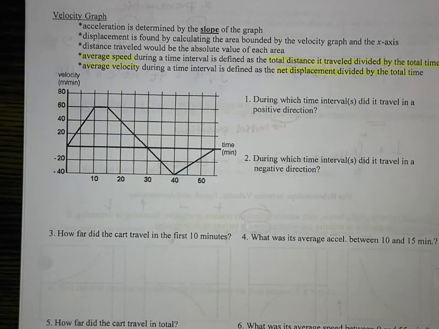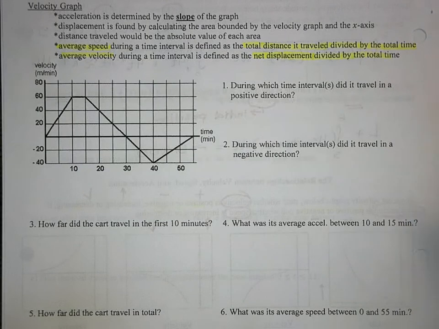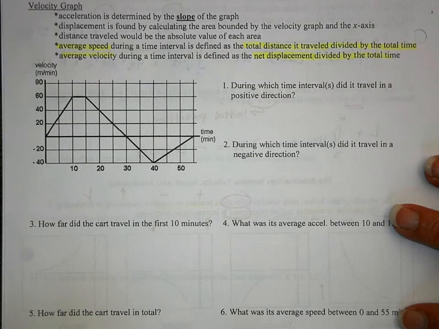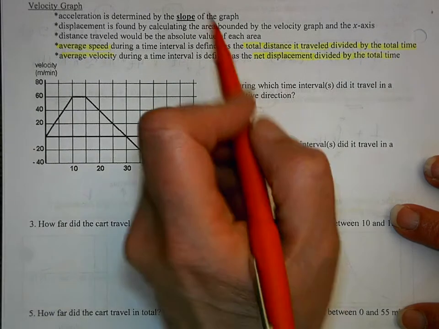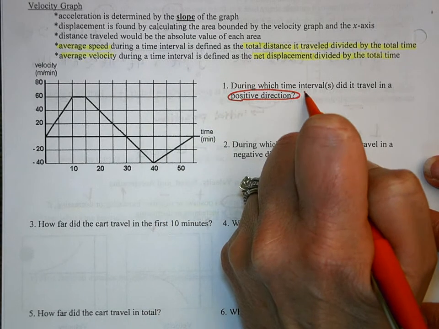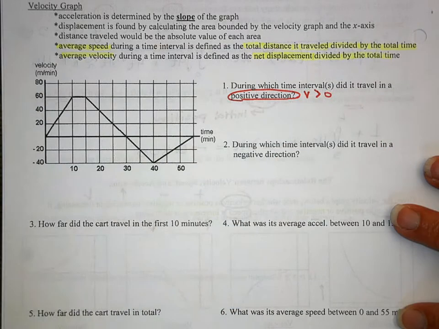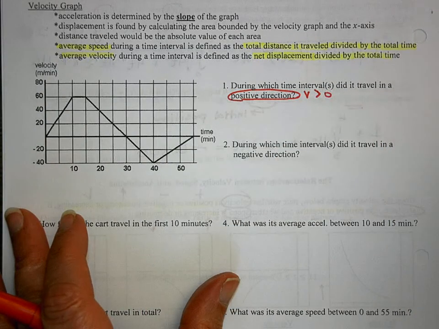So for question number 1, it's asking during which time interval did the particle travel in a positive direction. That positive direction is when velocity would be greater than 0, right? And that would be when it is above the x-axis.